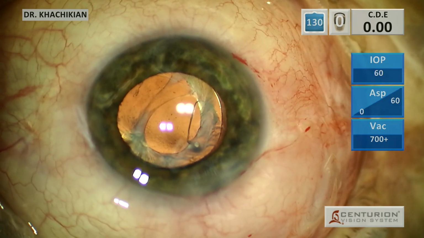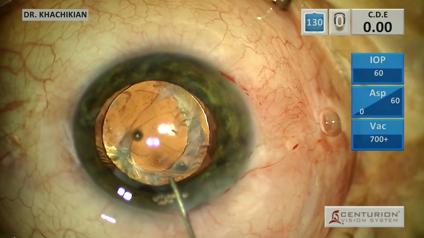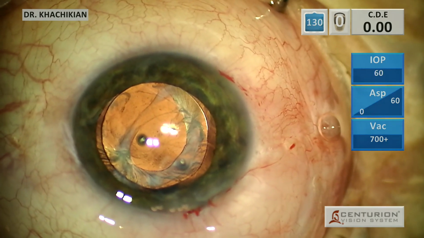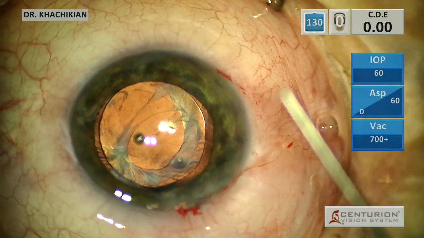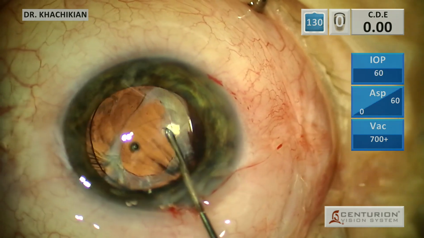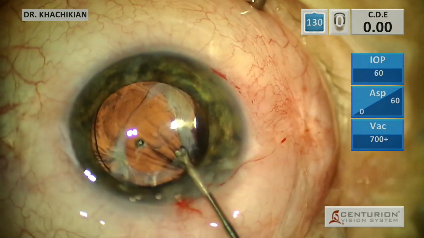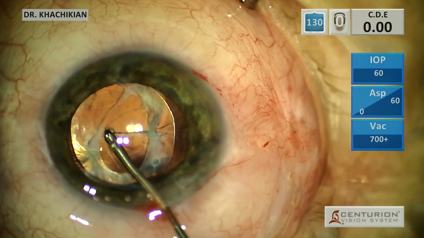But again, the more fibrosis you can remove, and you'll be surprised how much fibrosis you can remove just by peeling it, the less likely this is to reoccur in the future. So we'll grab our MST micro graspers or micro capsular rhexis forceps and pull. You do have to pull aggressively. Sometimes it's a little bit uncomfortable, but you'd be surprised at how much stuff comes off of there.